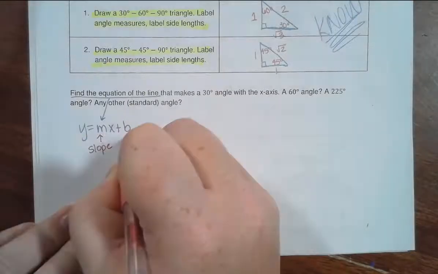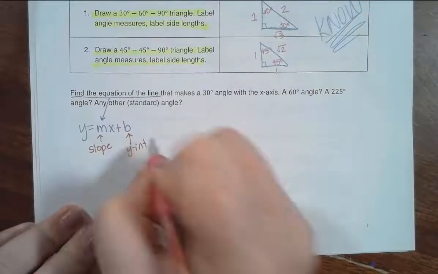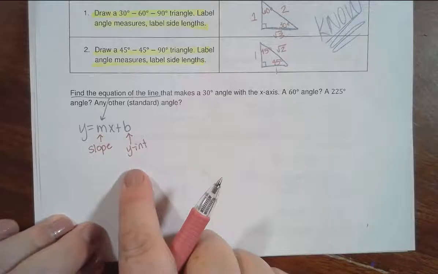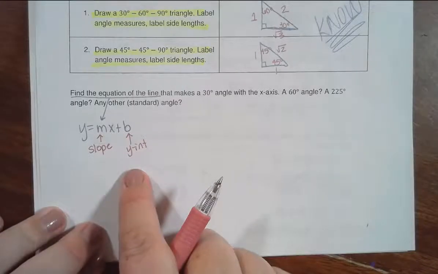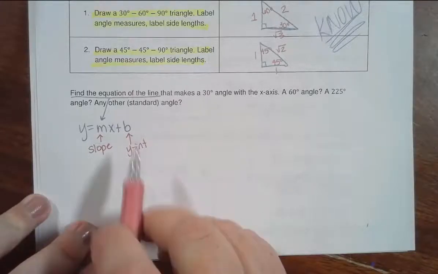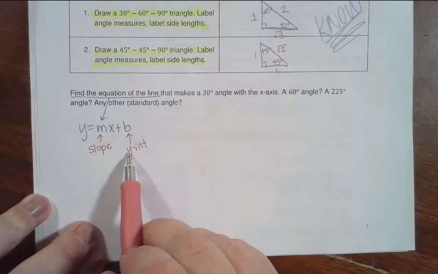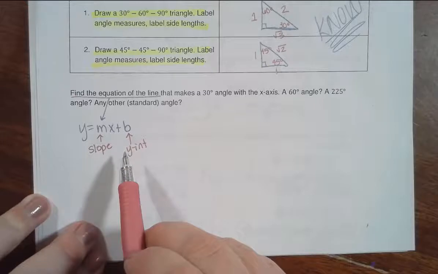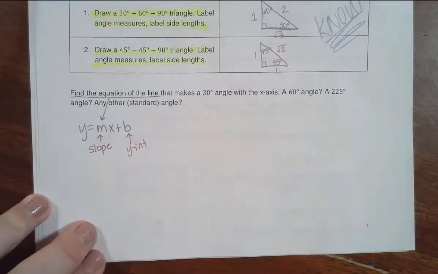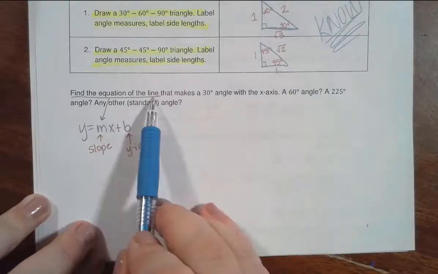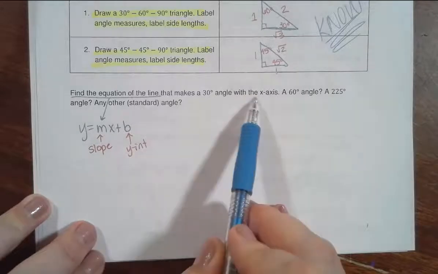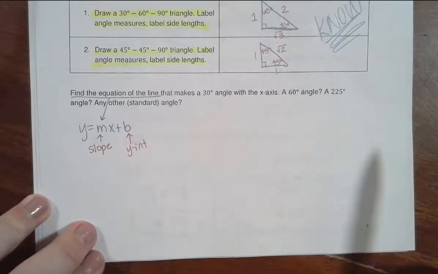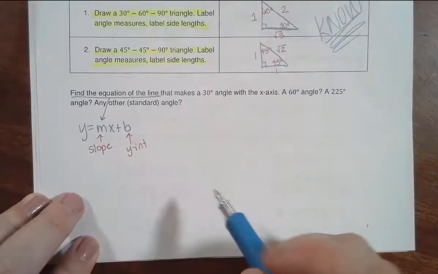Now, lucky for us, pretty much any angle we draw, if we draw it in standard form, the y-intercept should be 0, right? Because we always start at 0, 0 when we're drawing our terminal side. So let's go ahead and look at one. It says, find the equation of a line that makes a 30-degree angle with the x-axis. And then it says a 60 angle, a 225. So we're just going to do one at a time, okay? So a 30-degree angle with the x-axis.